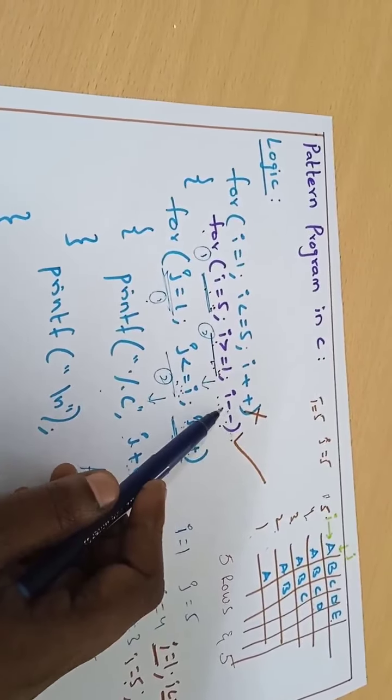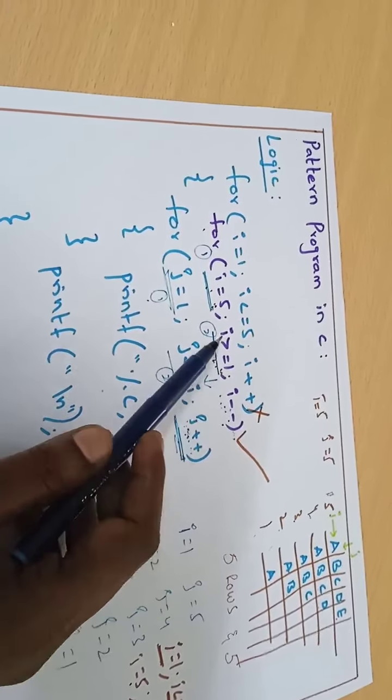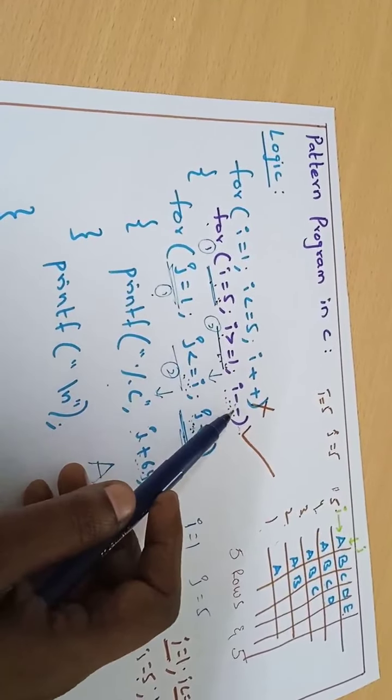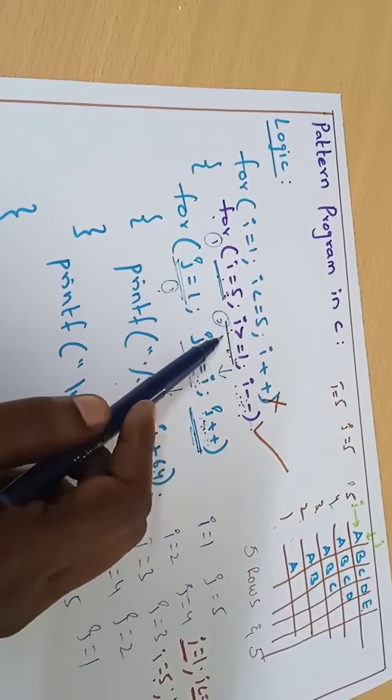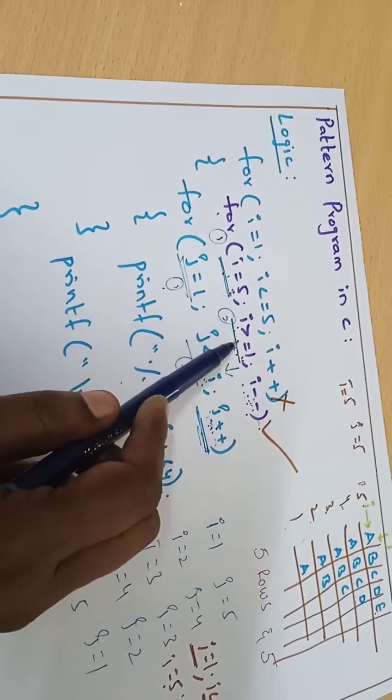Now this time I value will be 4. Since it was 5, minus minus makes it 4. So when it is 4, I is equal to 4, which is greater than or equal to 1.